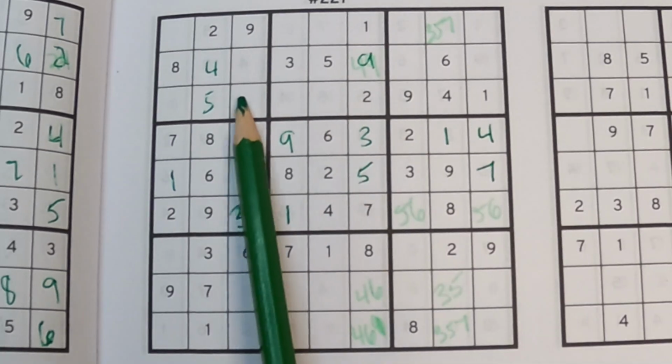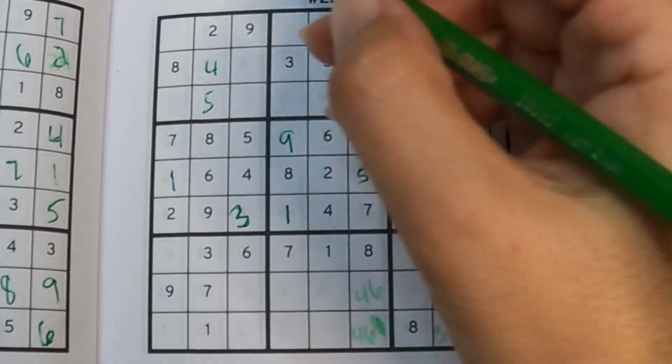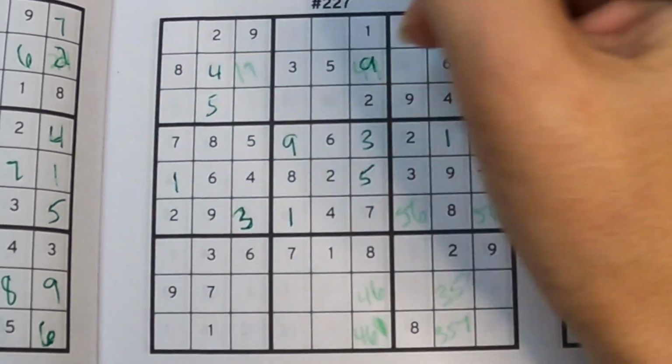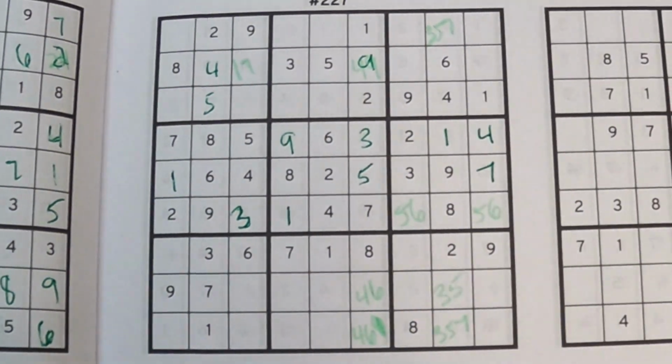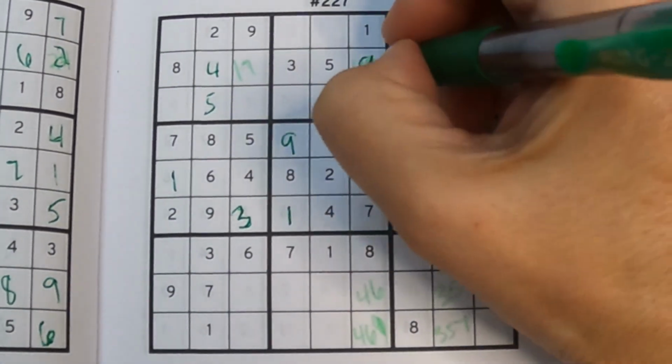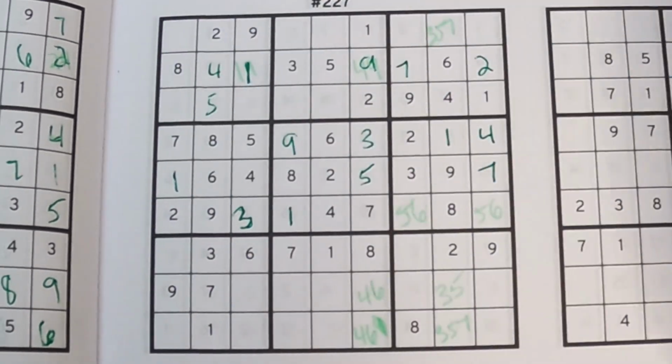For this row, we're missing 1, 2, and 7. We've got a 2 here, so 1, 7. 1 and 2 here. So this is our 7. That 1 makes this our 2, 1.